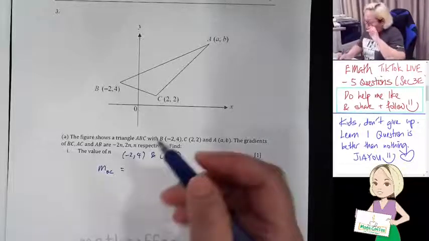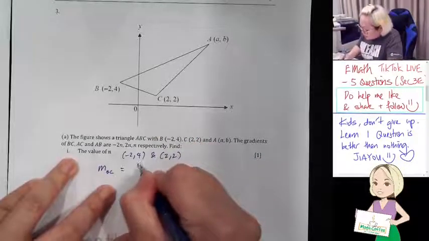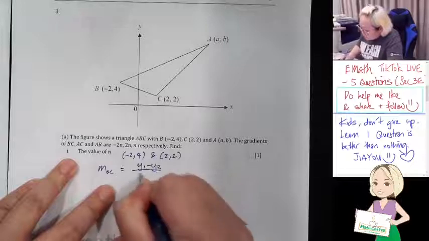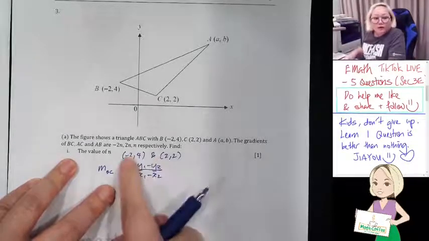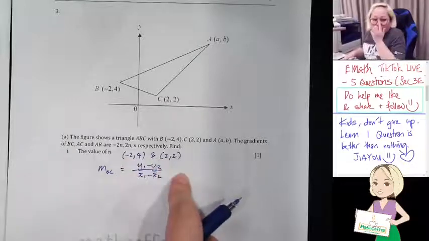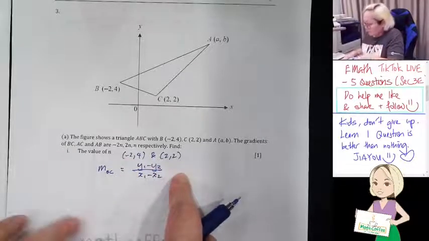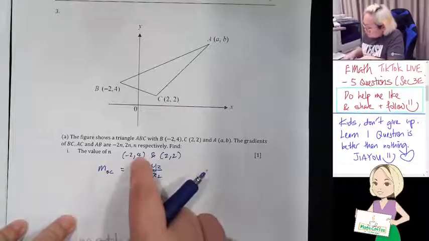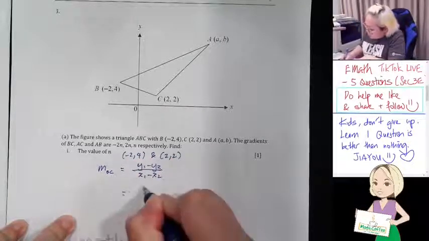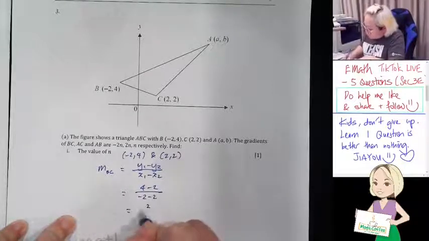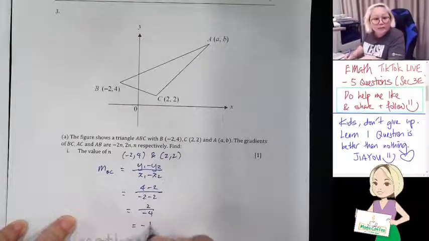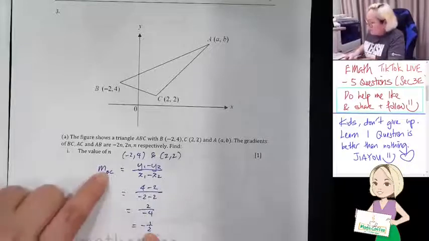Okay, so my formula is supposed to be y1 minus y2 over x1 minus x2. Not necessary for you to write out this one. I'm just writing it out to show you the formula to find gradient. So y1 minus y2, I take 4 minus 2, over minus 2 minus 2. So it becomes 2 over minus 4, so it becomes negative half. That means the gradient of BC is negative half.